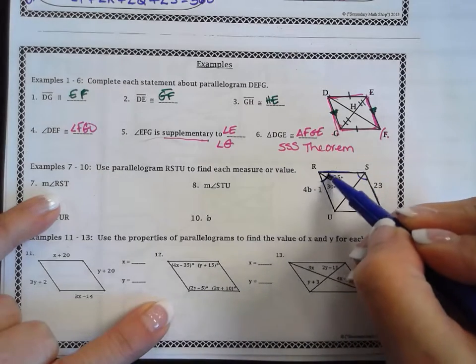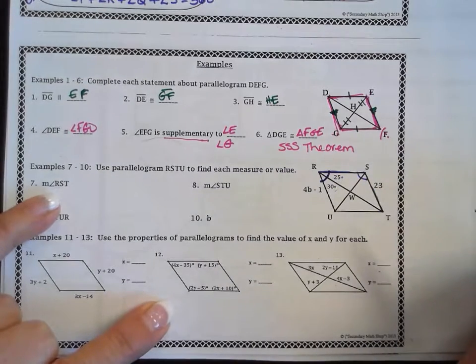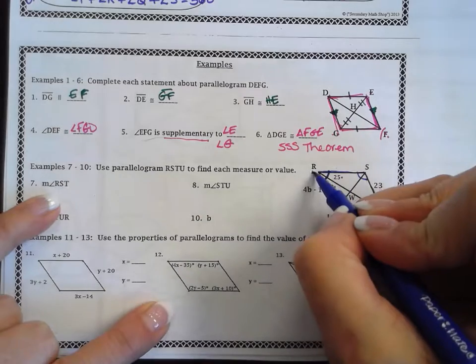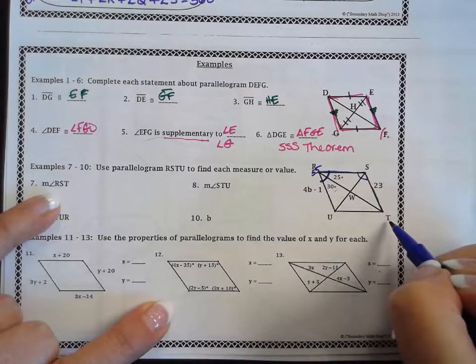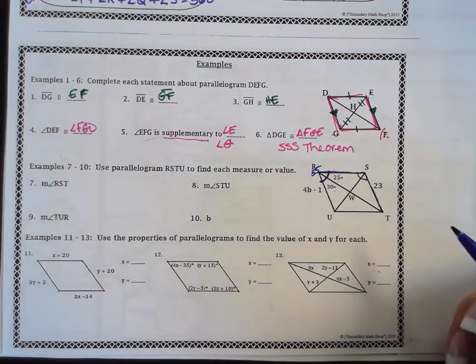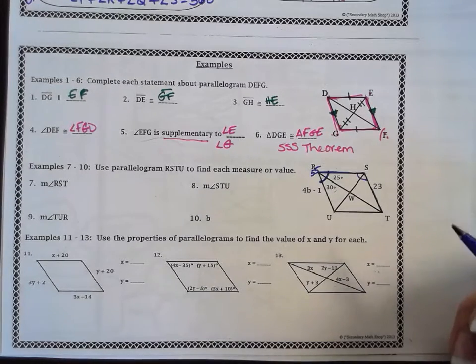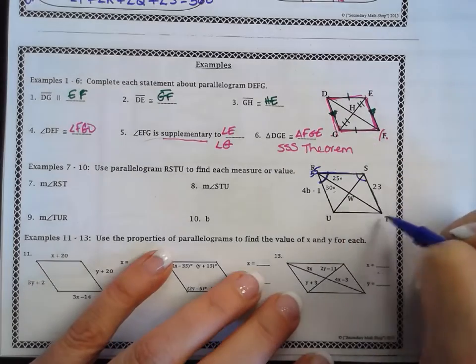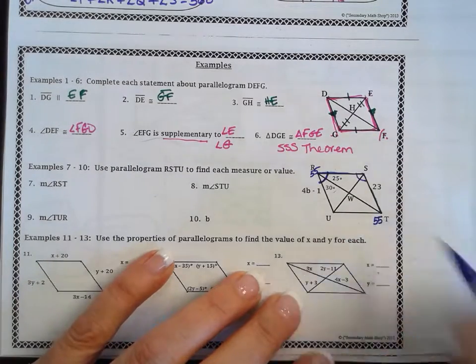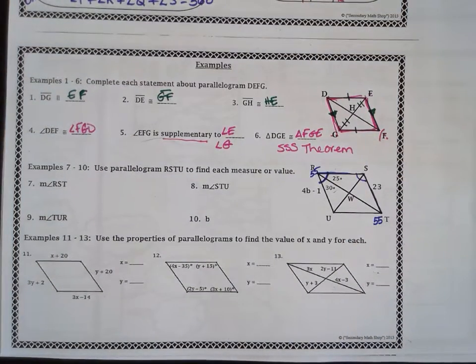No, angle R is going to be all of this. So angle R is 55. Which angles are congruent to each other? R and T are congruent. So this one has to be 55. Would you agree with that?